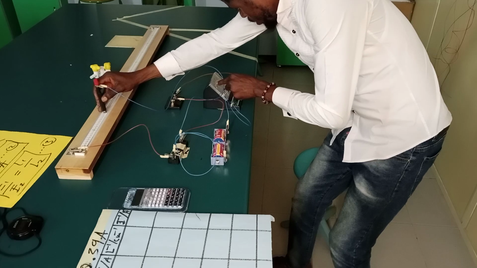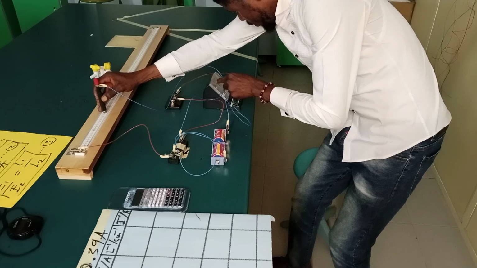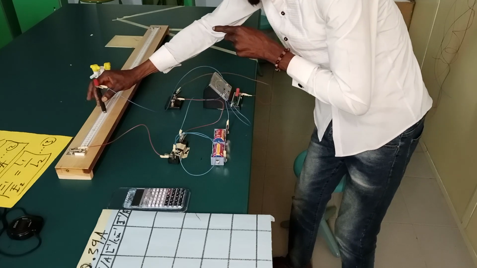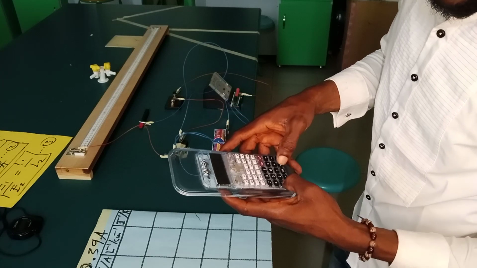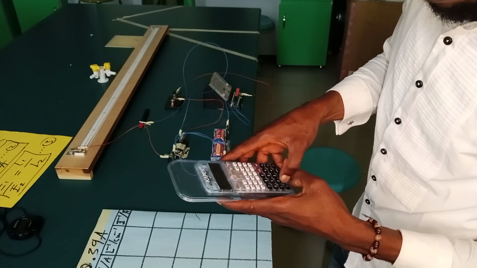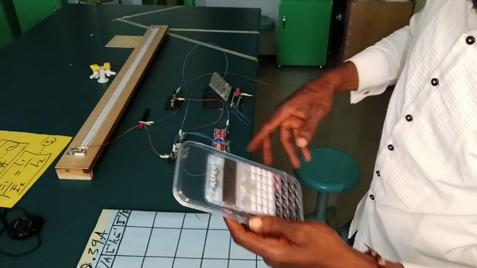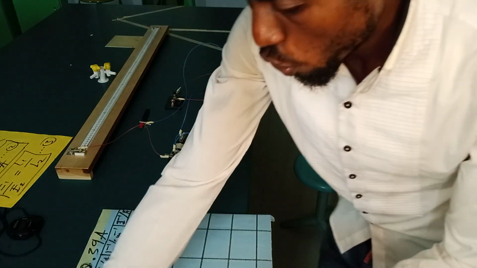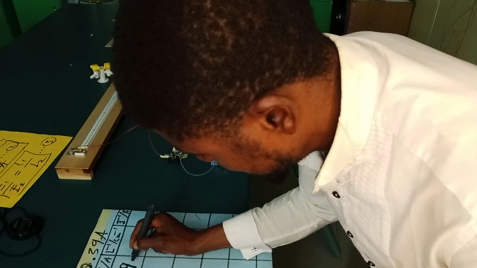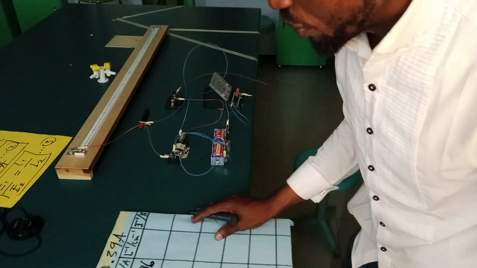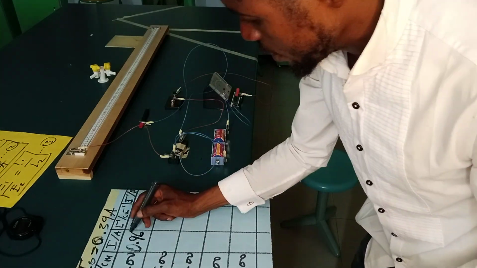This is 10, 11, 12, 13, 14, 15, 16. 16 times 0.06 will give me 0.96. So I write 0.96 here.